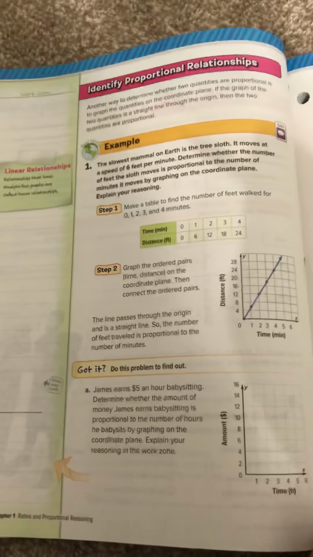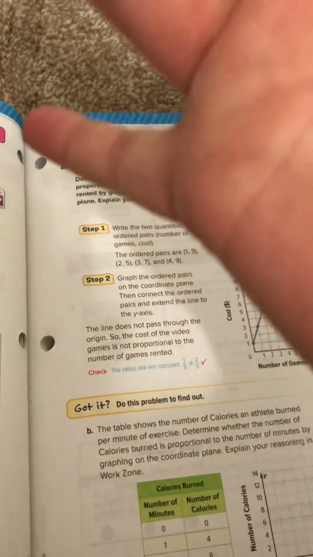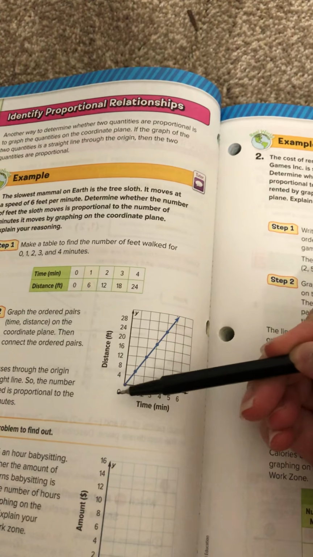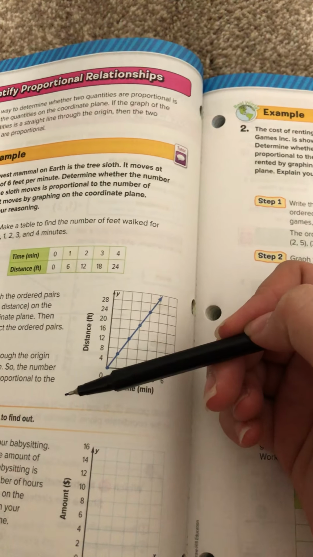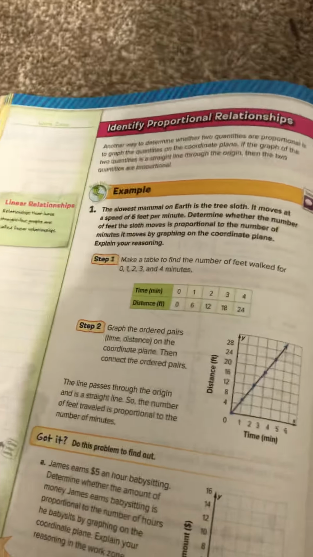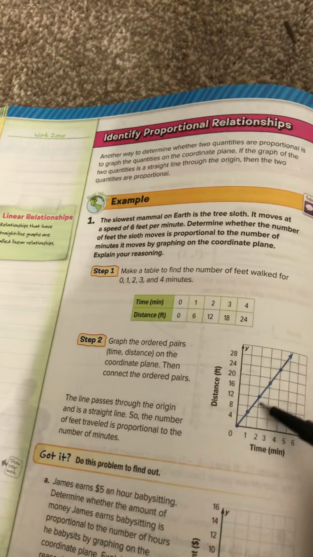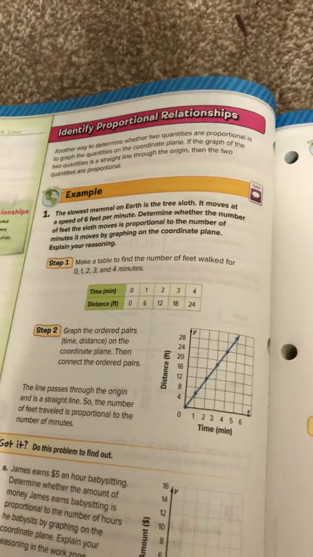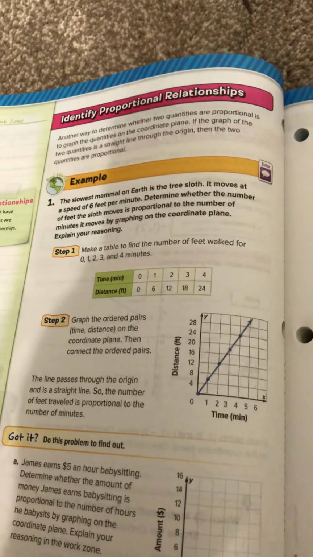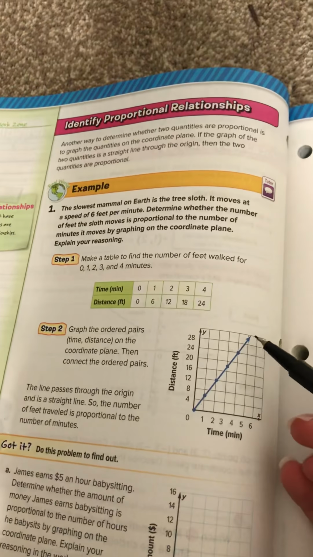There's a couple of things that have to be present for this to be a proportional relationship. The first thing, it has to go through the origin. It has to pass through the point 0, 0. Our line has to be increasing. That means that it has to be going in an upward direction. The third thing, it has to be a straight line.